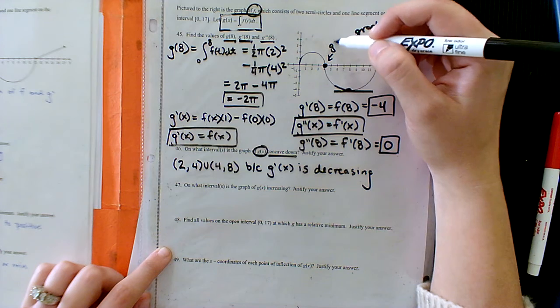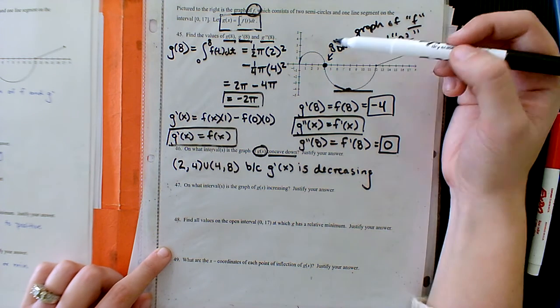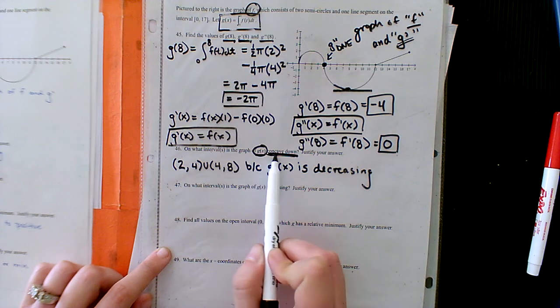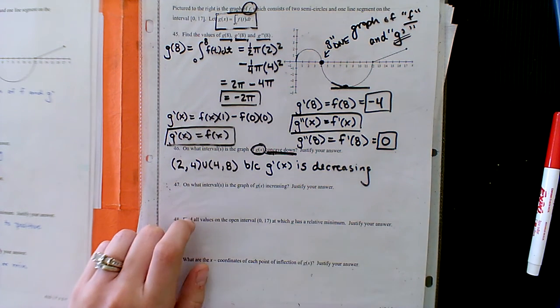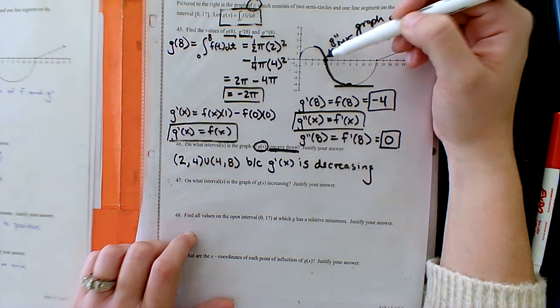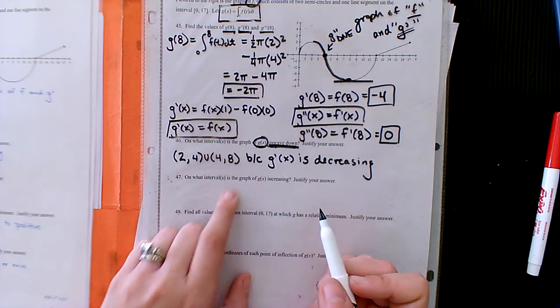So that would mean g double prime does not exist. And if the second derivative doesn't exist, there's no way your original function could be concave down. So we have to be a little leery of those locations. Okay, so I know it seems like it's decreasing, but we have to be careful of that spot. So let's try the next one.